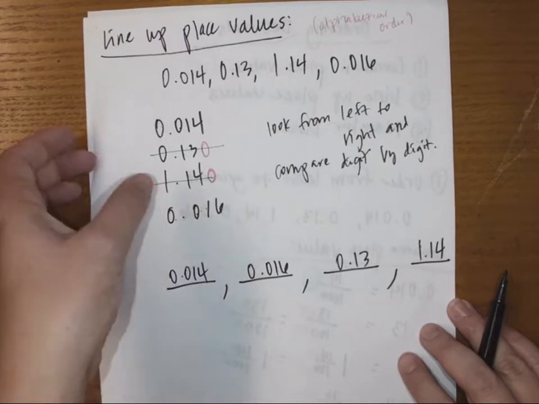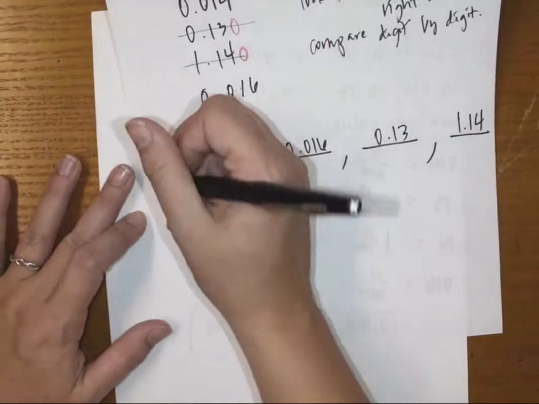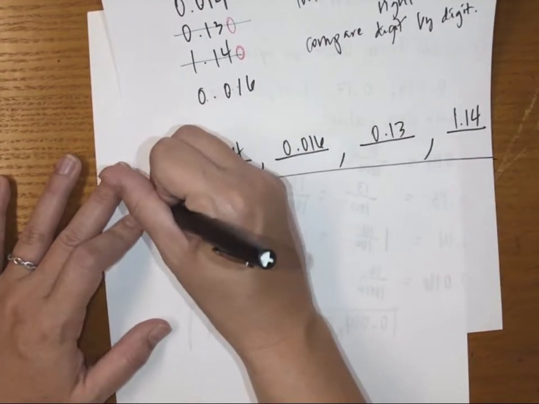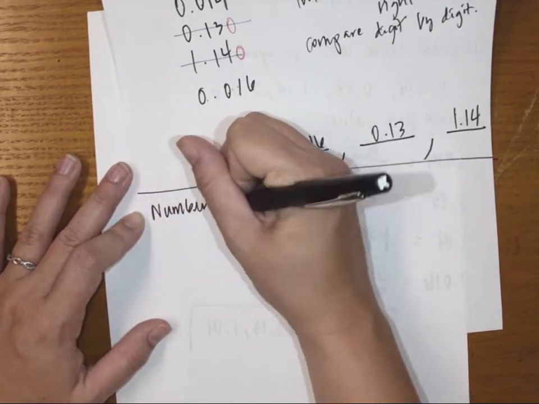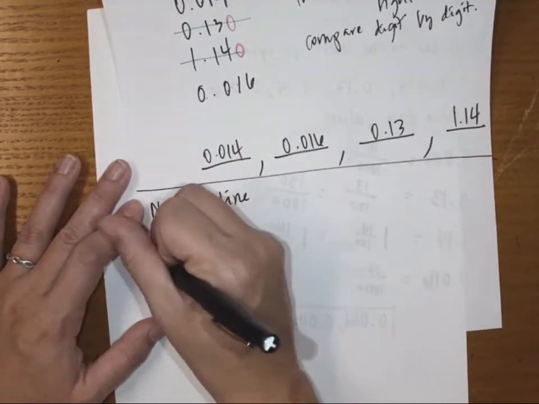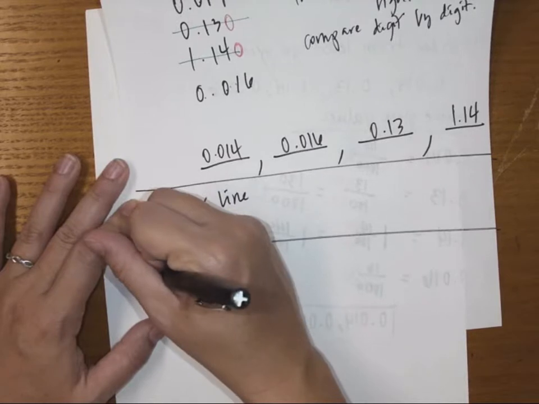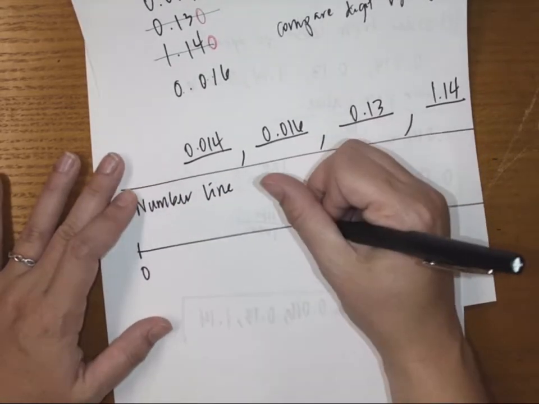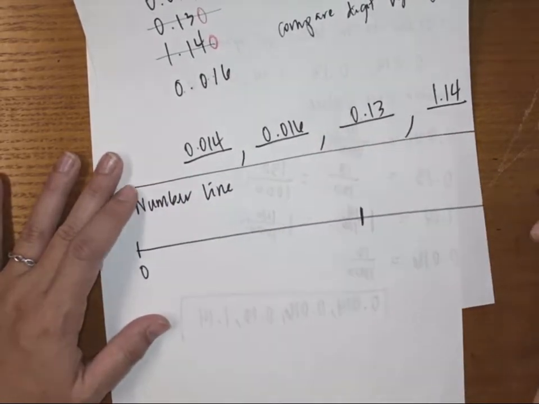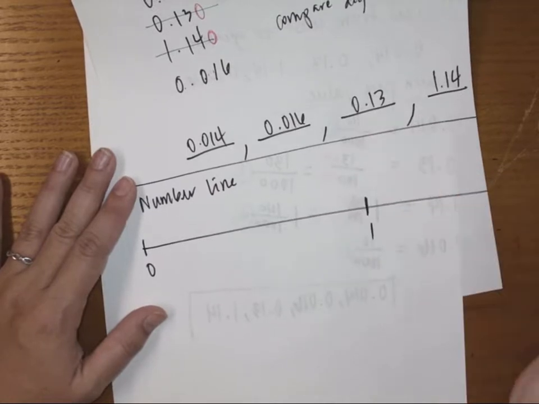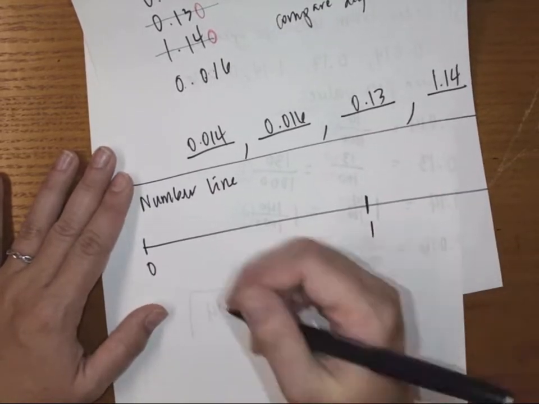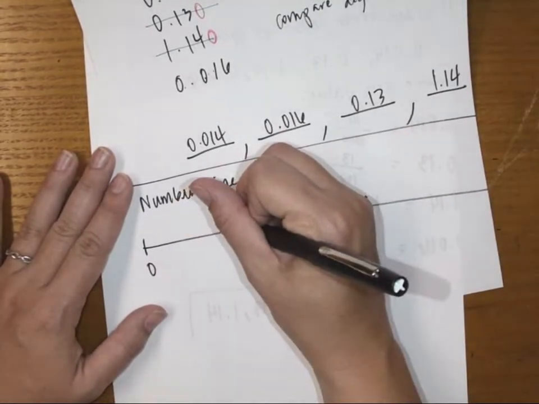Okay, and the last way that we order decimals is using a number line. So if I drew my number line here, it's going to be 0. Let's say this is my 1, my whole right here. So I'm going to put my tenths in.